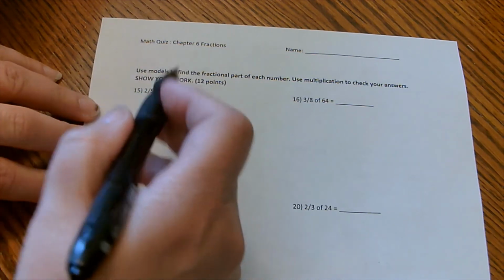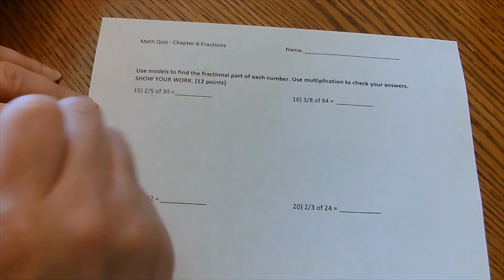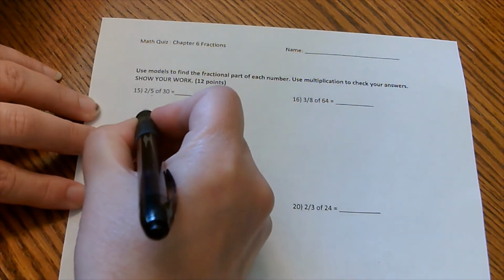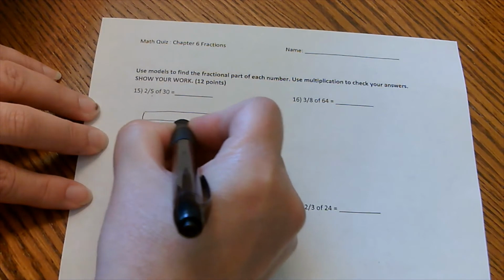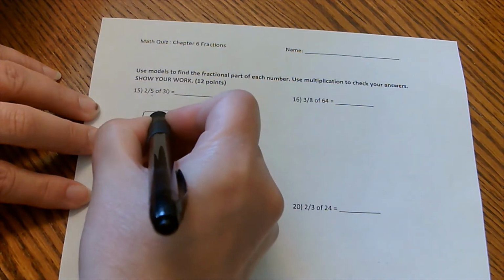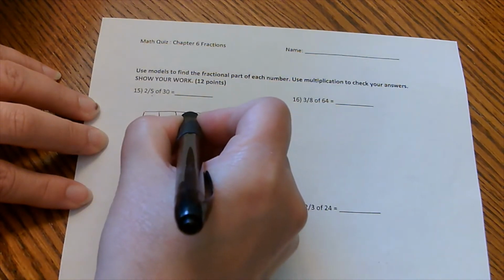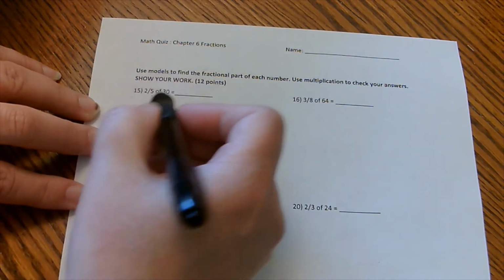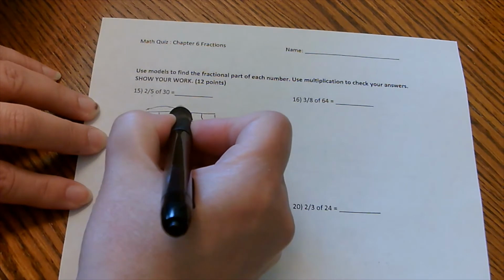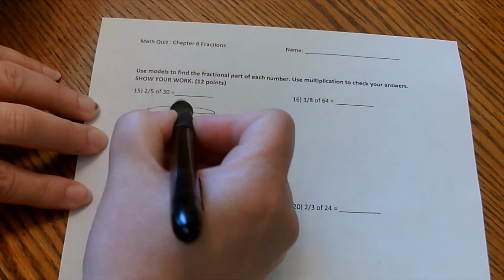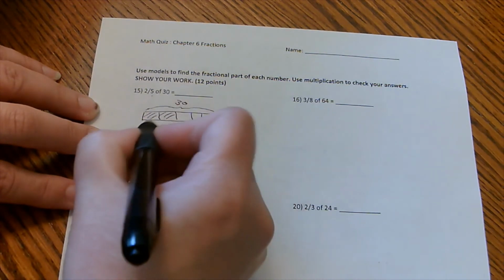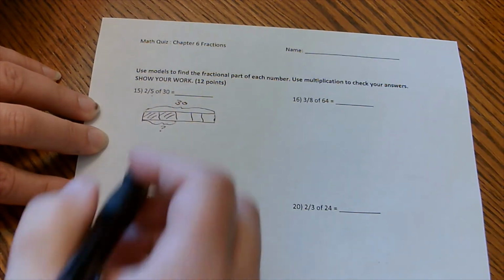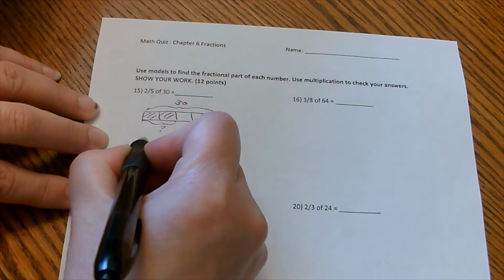If you remember in the review, we talked about how the fifths here, the denominator, tells us how many equal parts in our model we need. It's 5, so we're going to need 5 equal parts. Okay, pretend those look equal. And I know that the whole number is 30, and it wants 2/5.